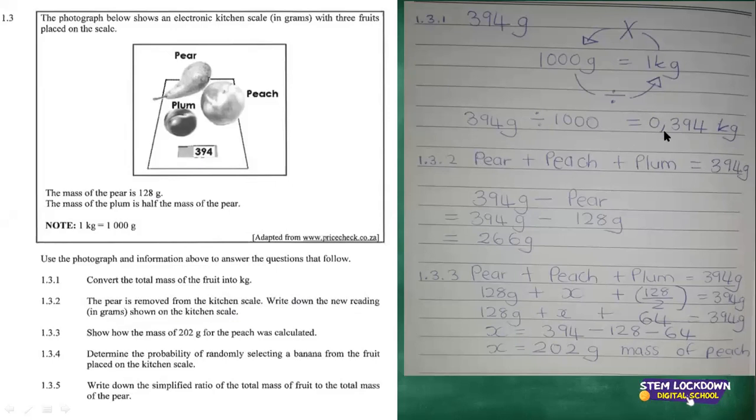That's the original one. Then from this 394 grams, subtract the pear. We remove the pear. The weight of the pear is 128 grams. So it's just additions and subtractions here. 394 grams minus 128 grams is 266 grams. So if you remove the pear, you're left with 266 grams on the scale.